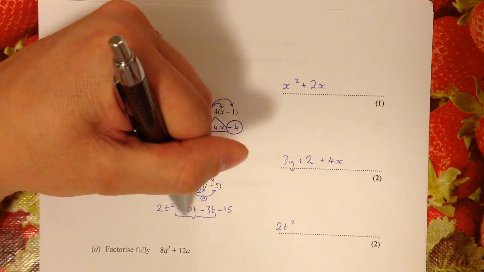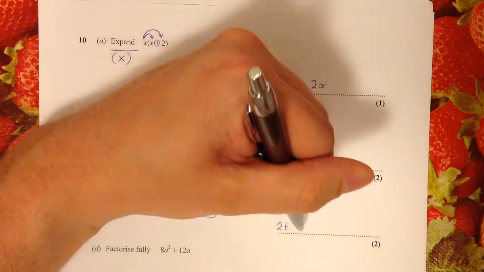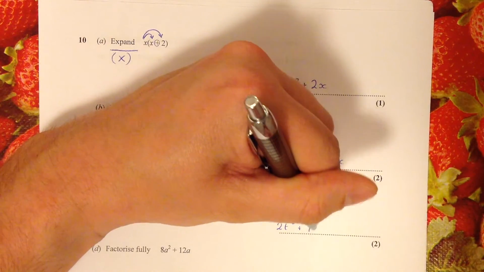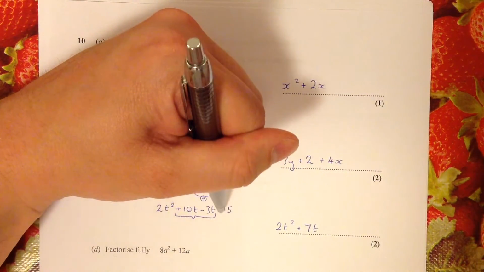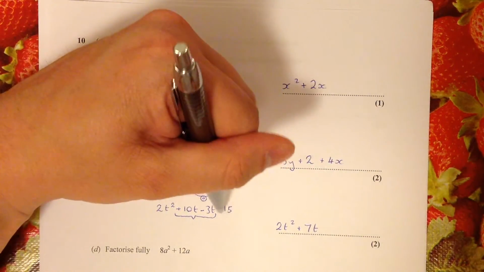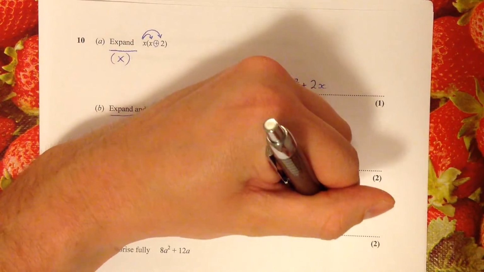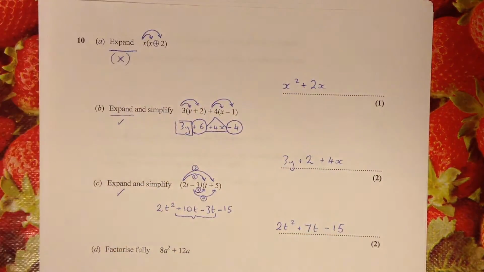Here I've got positive 10 subtract 3, so that gives me positive 7. And then the negative 15 here has no other single number terms it can go with, so that has to stay by itself as well.